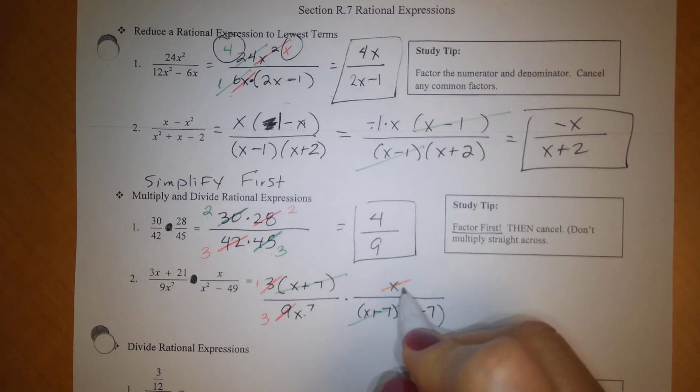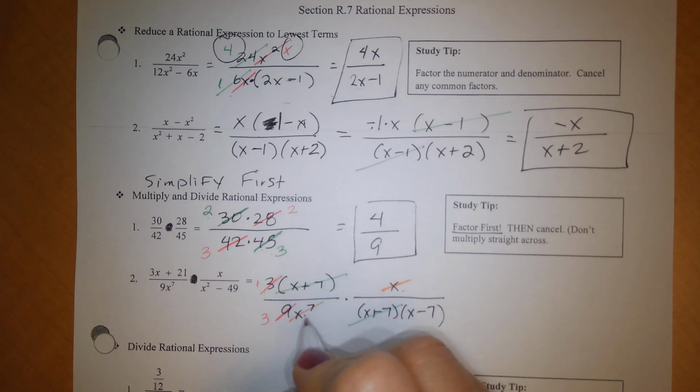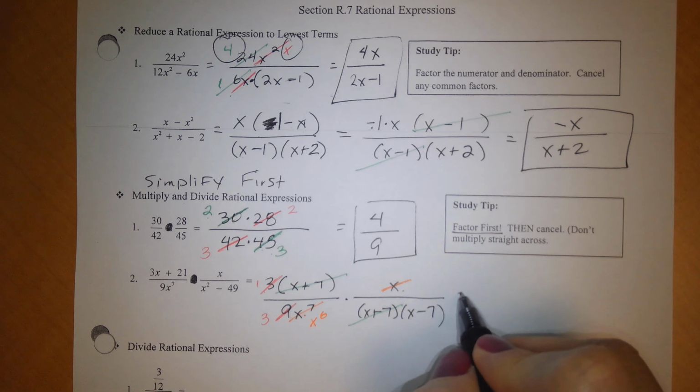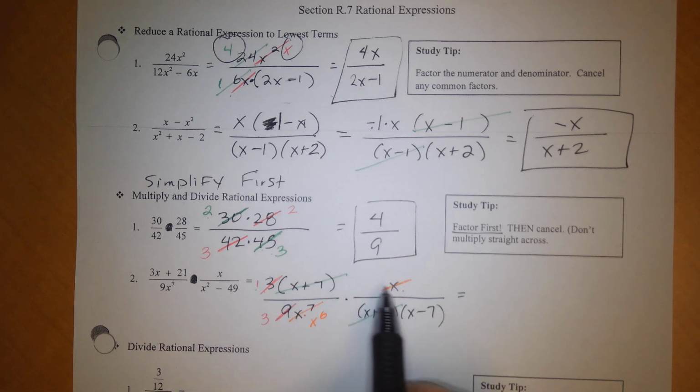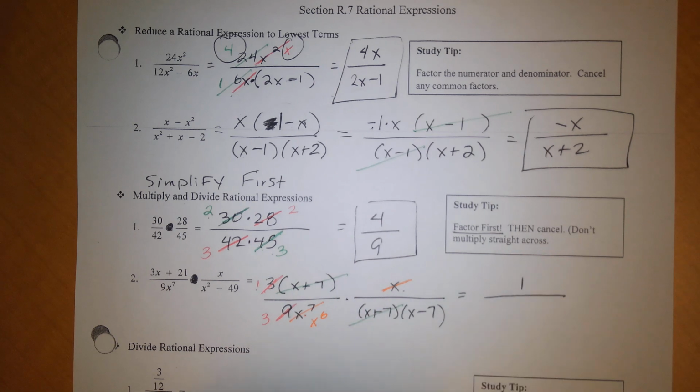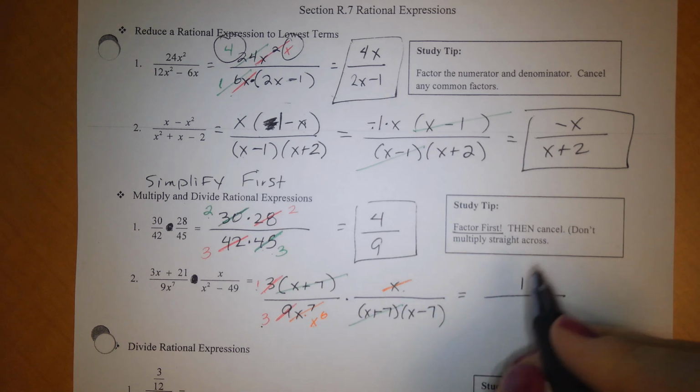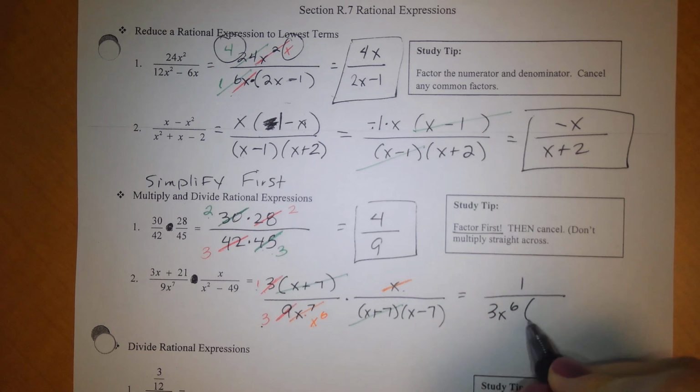So let's reduce this 1 x with these x's, but it's still going to leave me 6 of them underneath. Now that I'm fully reduced, everything up top, I have 1. That's it. Down underneath, I have 3 times x to the 6th times x minus 7.